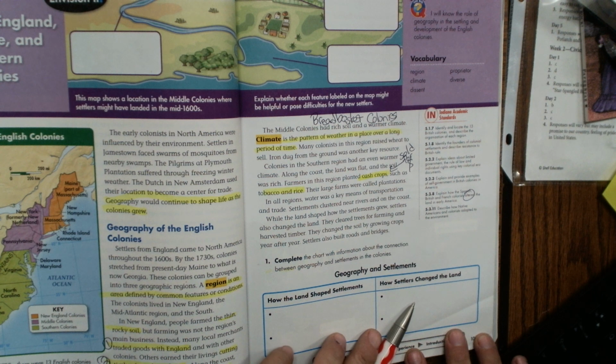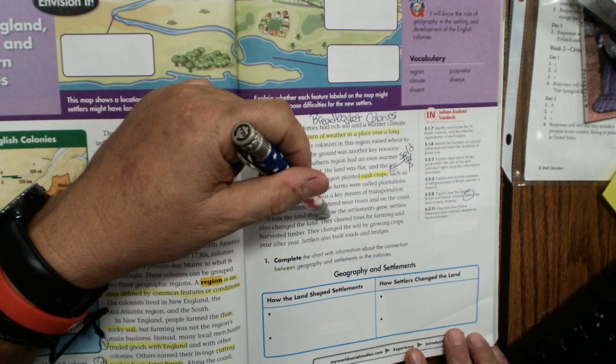So let's go ahead and fill this out. So, how settlers changed the land. We go back up here. It says that they cleared trees.